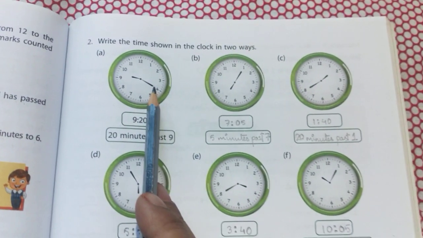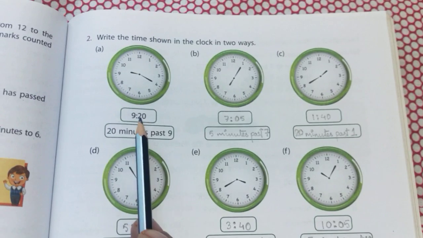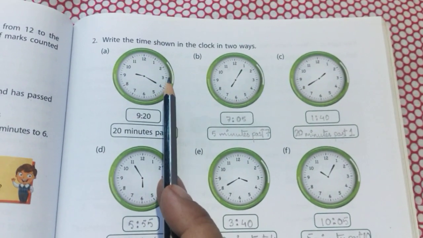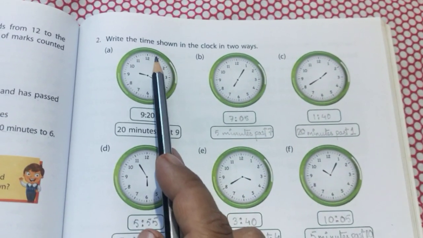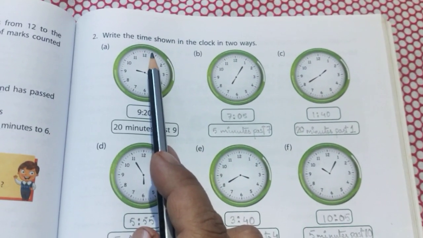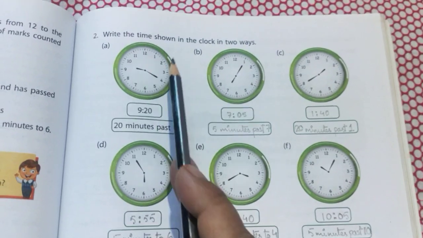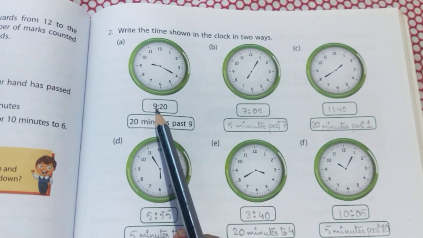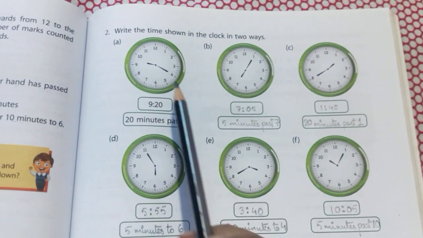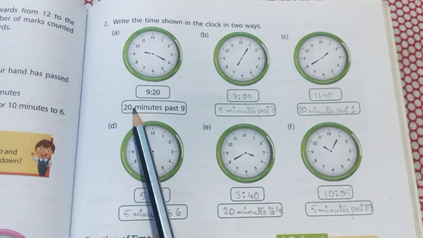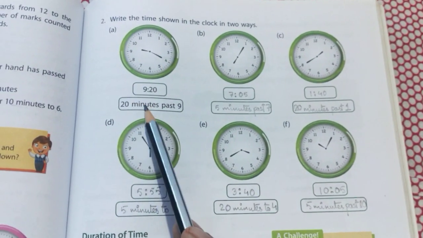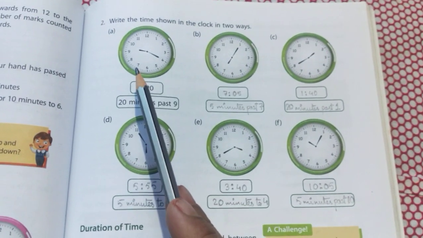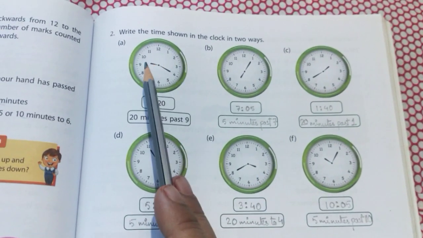So either you count 5 4s are 20, or you count the gaps between the numbers as 5 and add on. Okay, 5, 10, 15, 20. Okay, so this is 9:20. Or you can even write 20 minutes past 9. So 20 minutes have gone past 9.